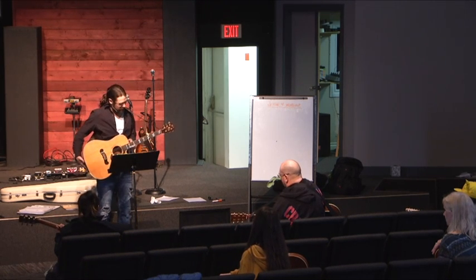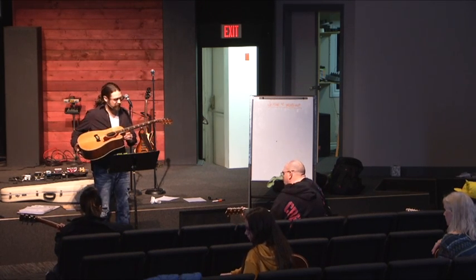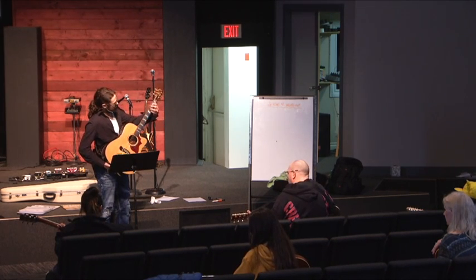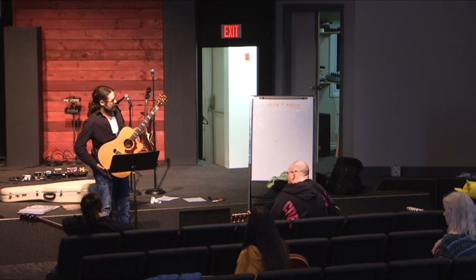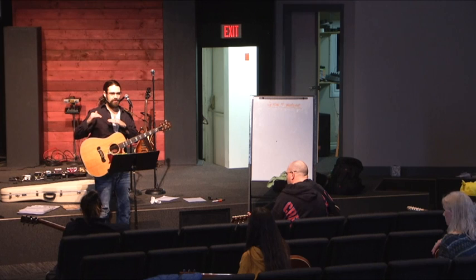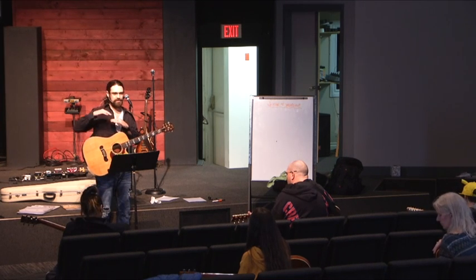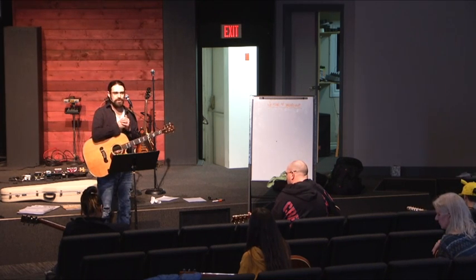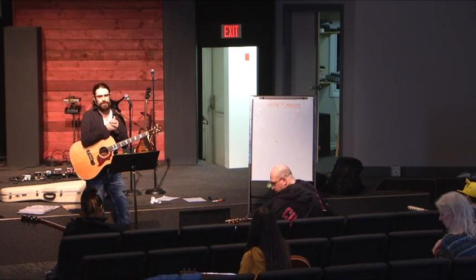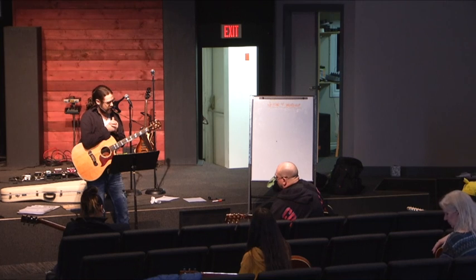But when you realize that all of these notes on your fingerboard are the same notes repeated in sequence in different pitches and different timbres or tones, it actually becomes really simple to learn your fingerboard.